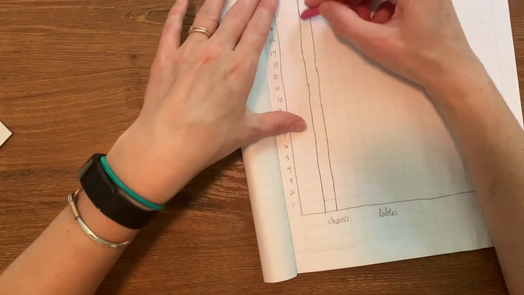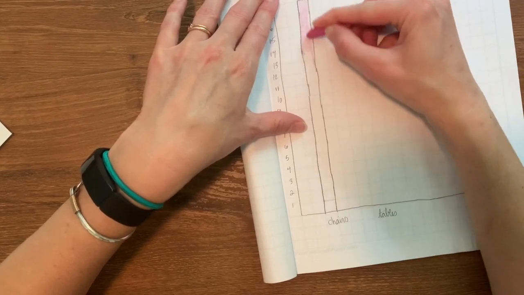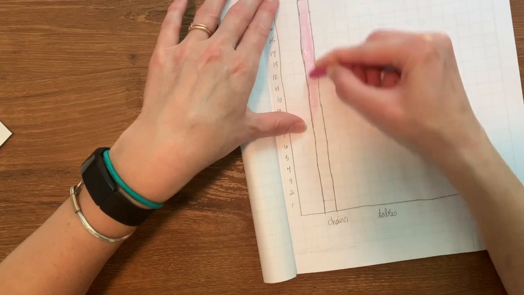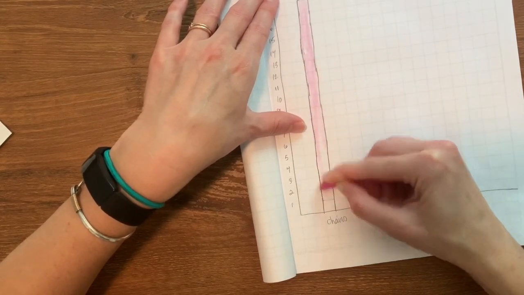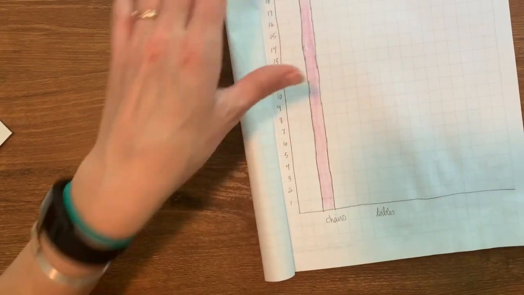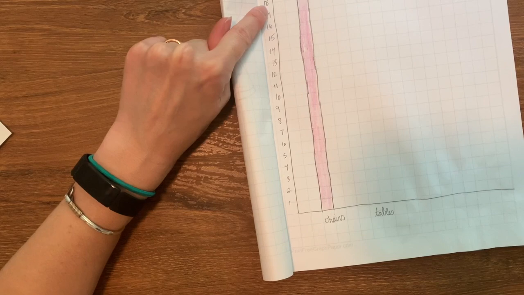I'm gonna take my crayon. You could use colored pencils or anything that you want. I'm gonna color this in. Okay. 18 chairs.